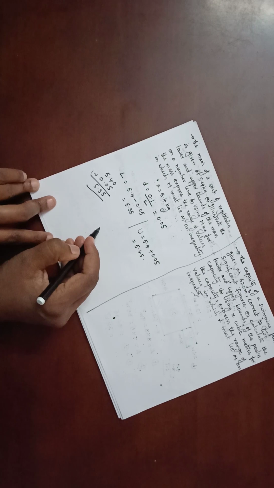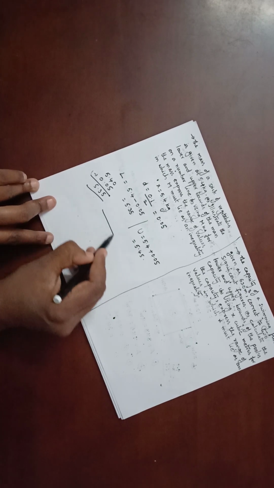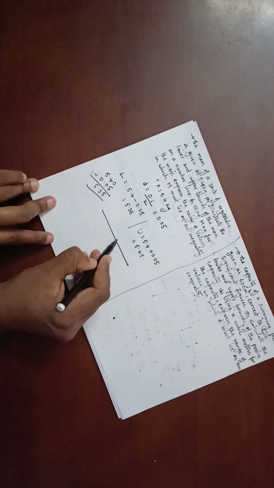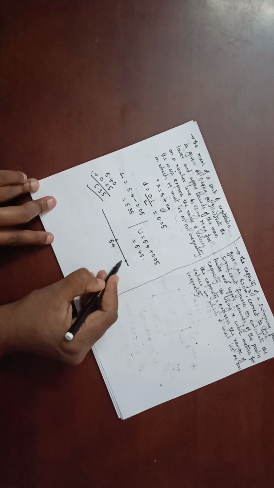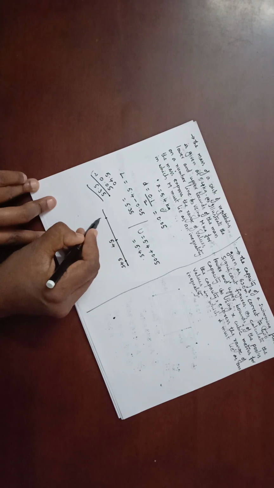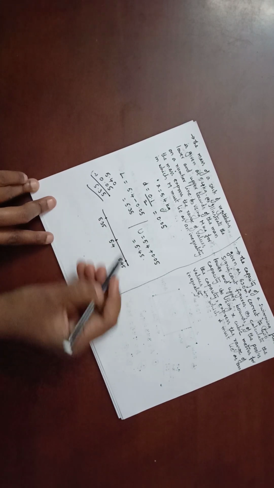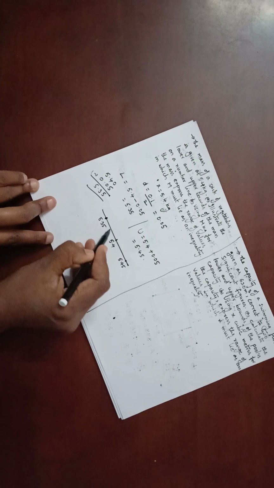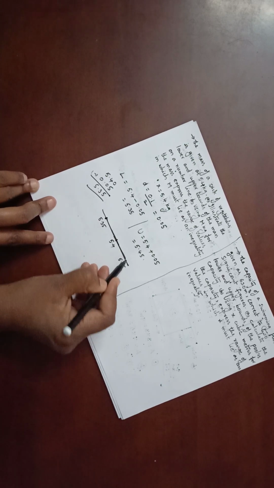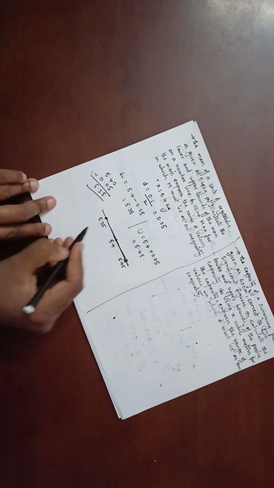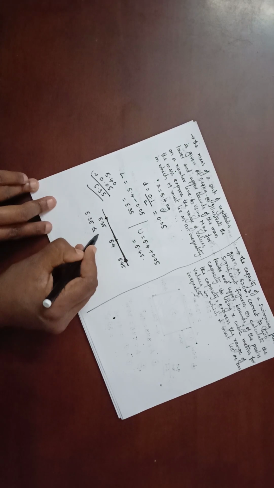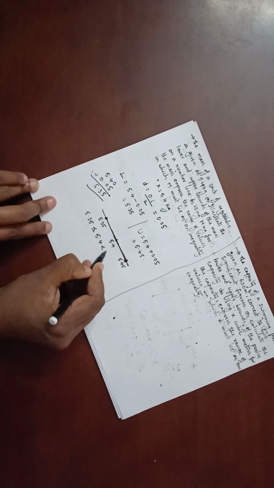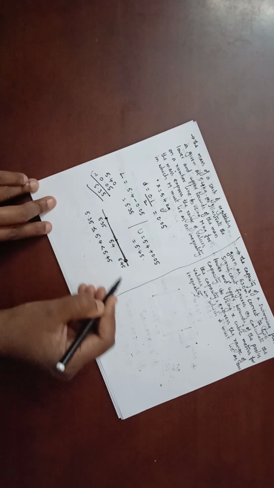Now you represent it on the number line. See, this is your 5.4, this is your 5.45, this is your 5.35. You should take all the numbers except 5.45. So 5.35 is less than or equal to 5.4, less than 5.45.